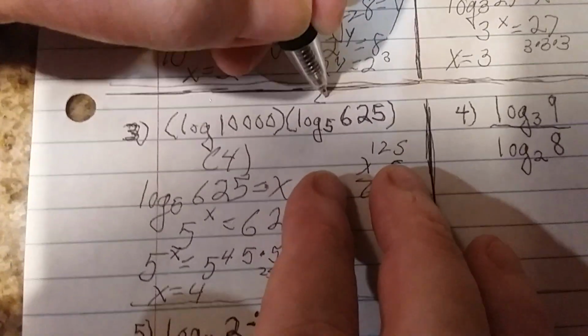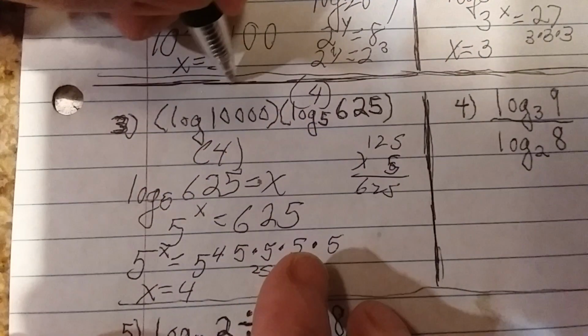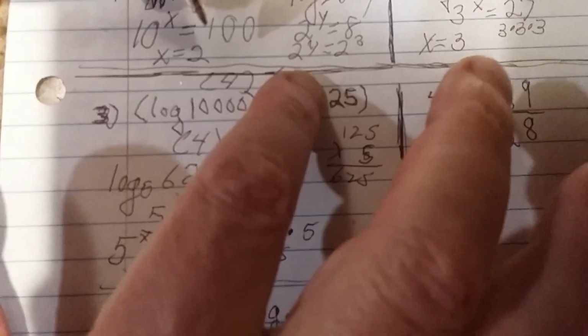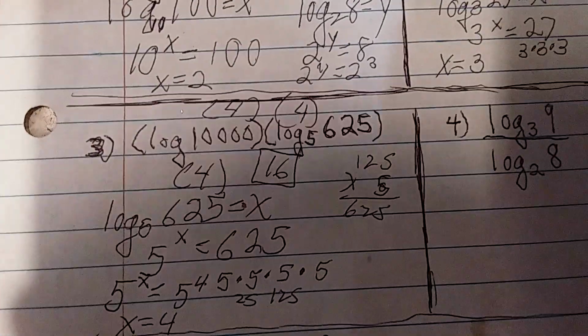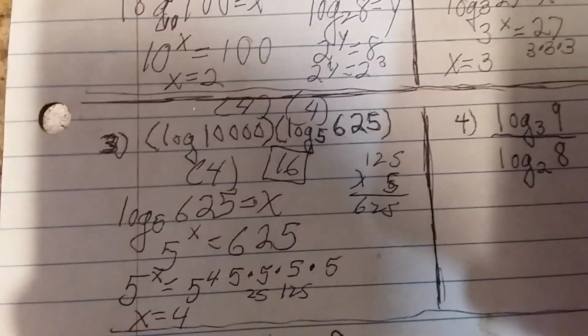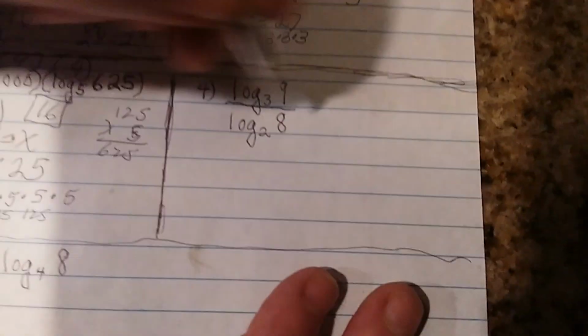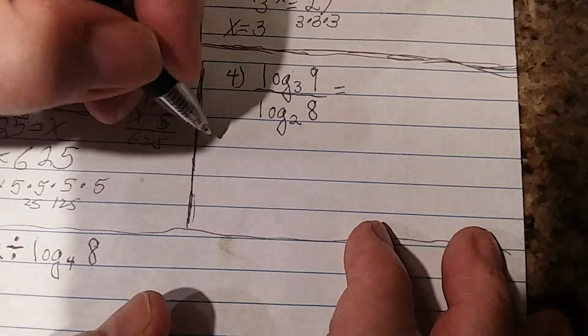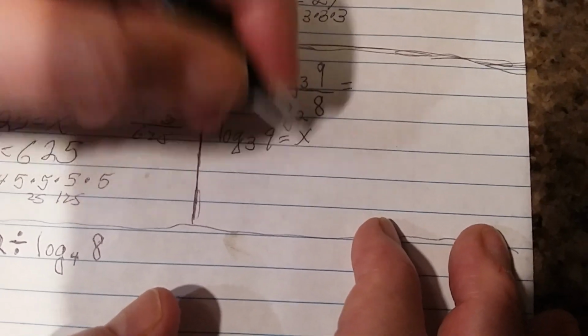This is 4. This, as we said before, you just count the zeros. That's 4. And 4 times 4, the answer to this question is 16. Just multiplying the two 4s. Okay? All right, now here's one with division. And in this one, it's a little bit harder. So we got to make sure we do each one separately. So I'll do the top first. Log base 3 of 9. We'll call it x. We'll change it to exponential form.